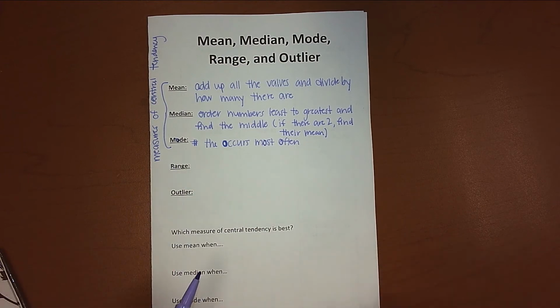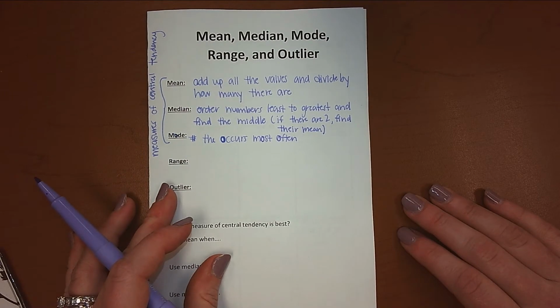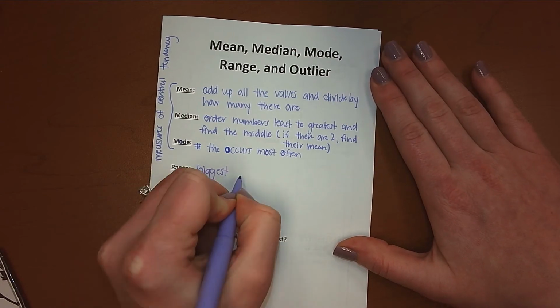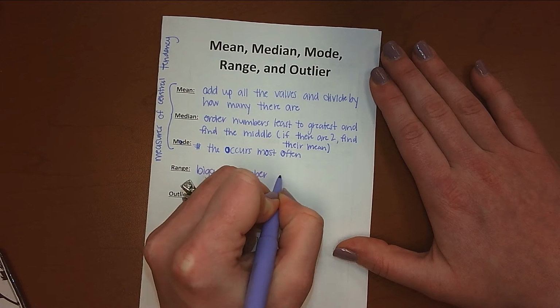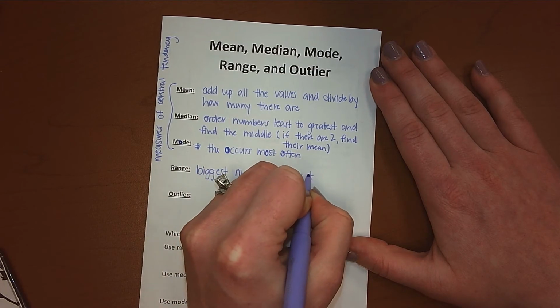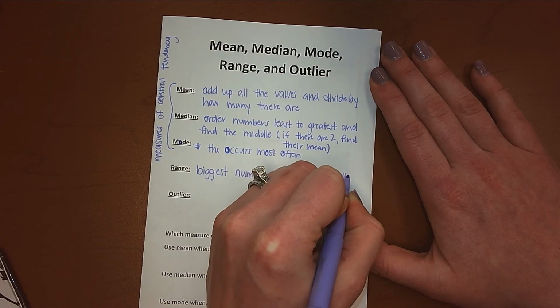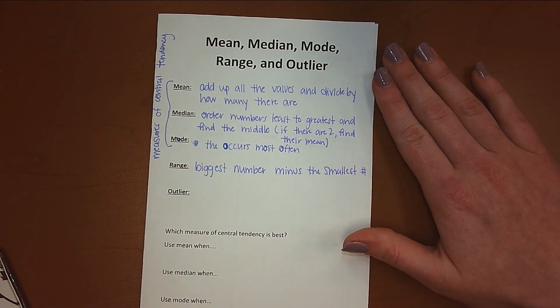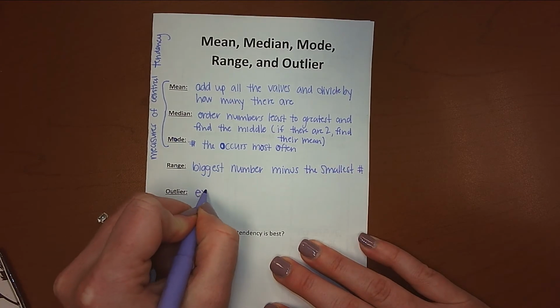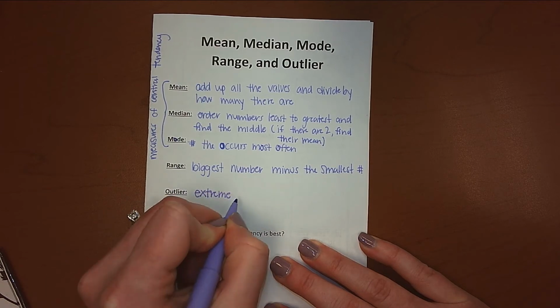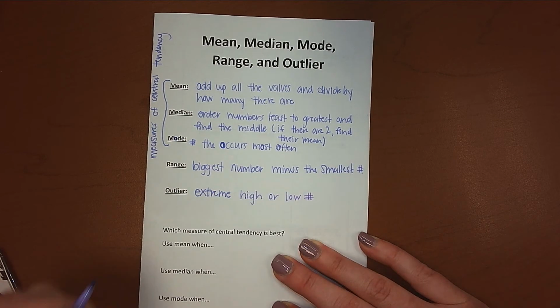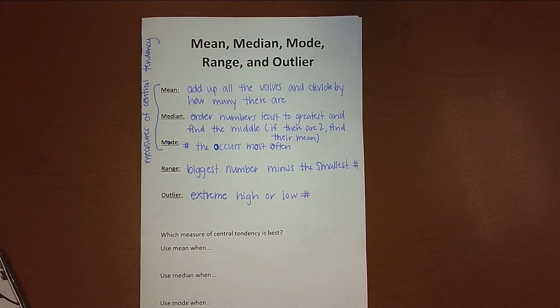Then our range is just another way that we look at data sets and compare them. Range is the biggest number minus the smallest. And the outlier is an extreme value, either high or low. So an outlier is on the outskirts. It doesn't fit in with the rest of the data.